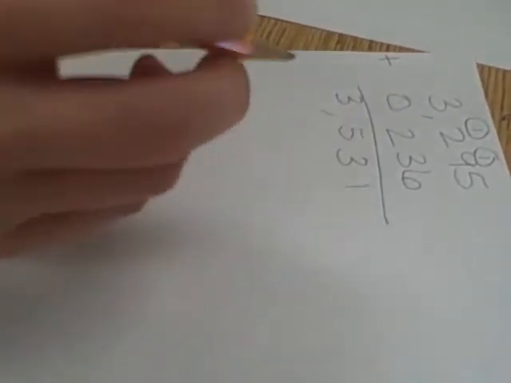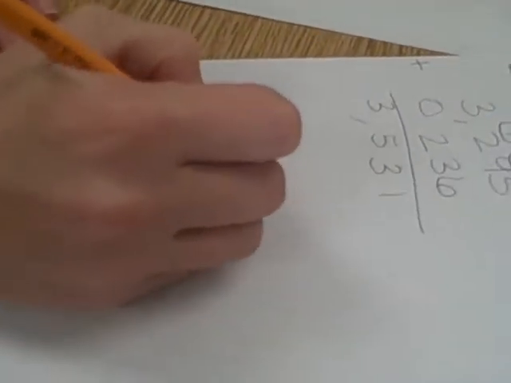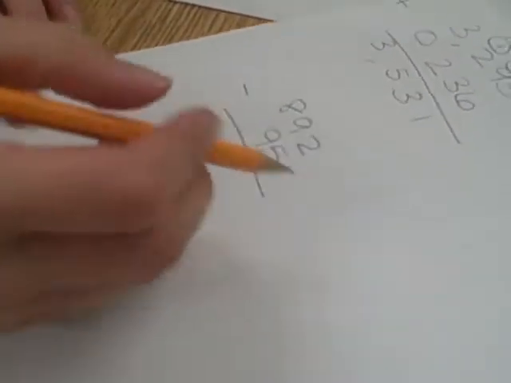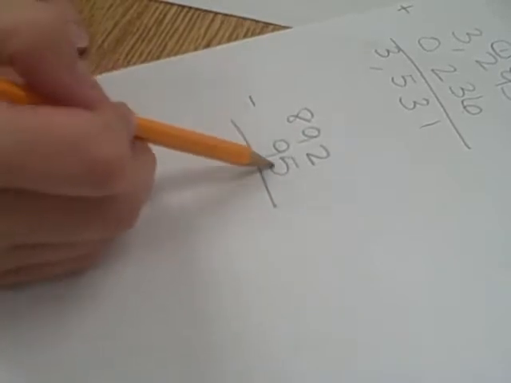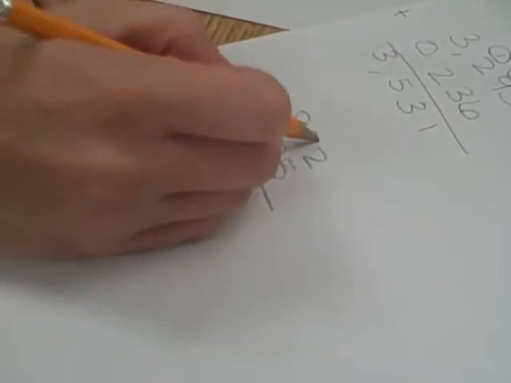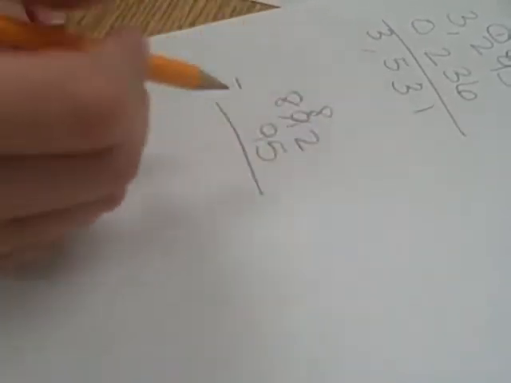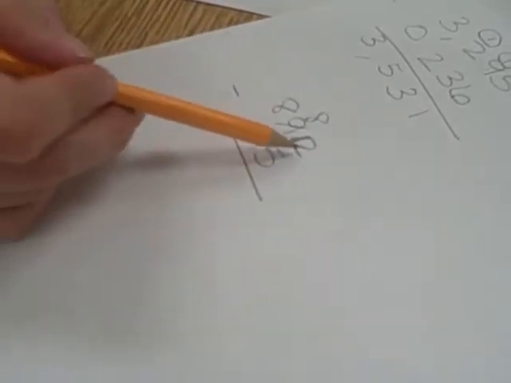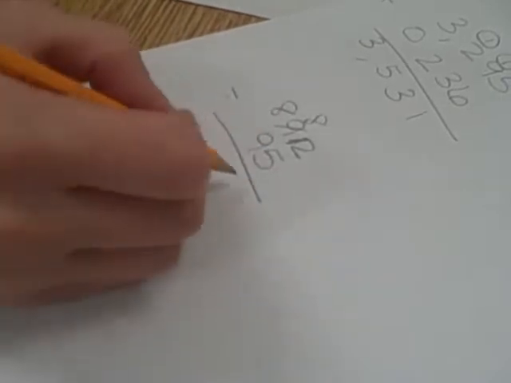We're also going to try 892 take away 95. That's another question on the study guide. We can't do this here. 2 take away 5 we can't do, so we have to borrow one from our neighbor. This becomes an 8, and we give the one we borrowed right in front of the number we had. It's now a 12. 12 take away 5 is 7.